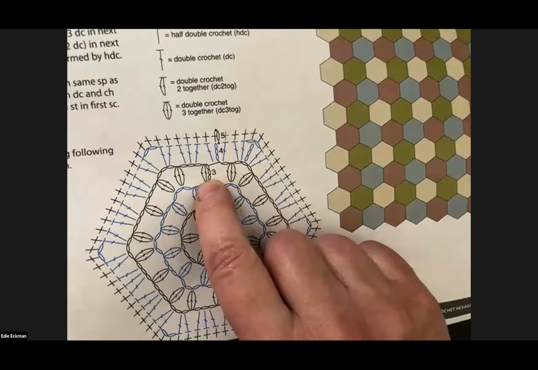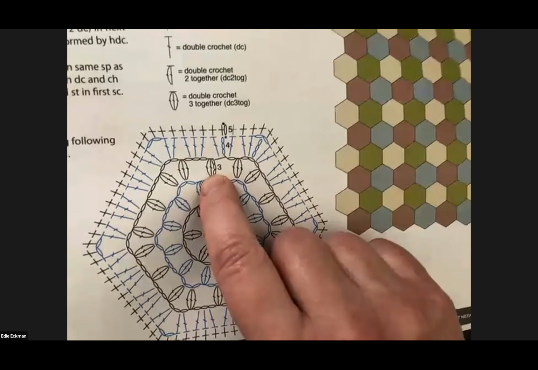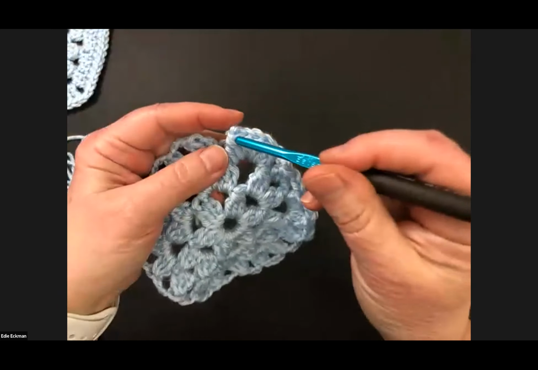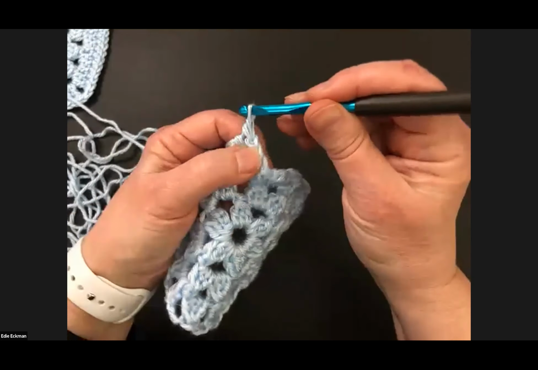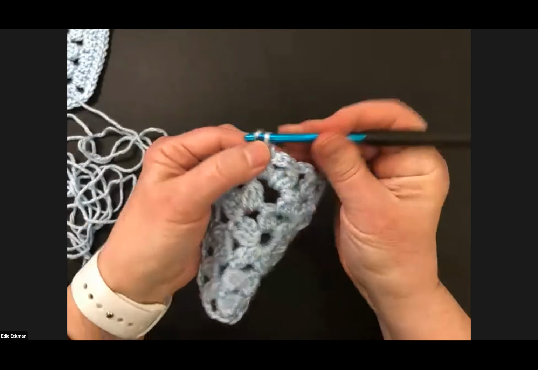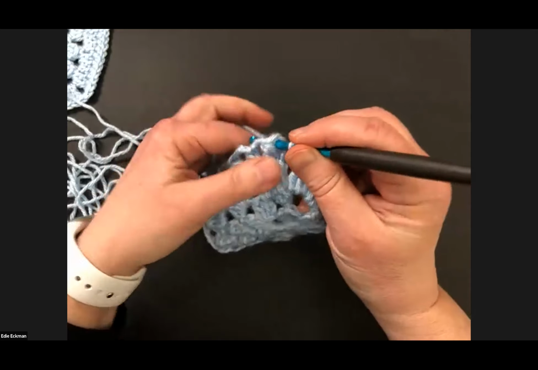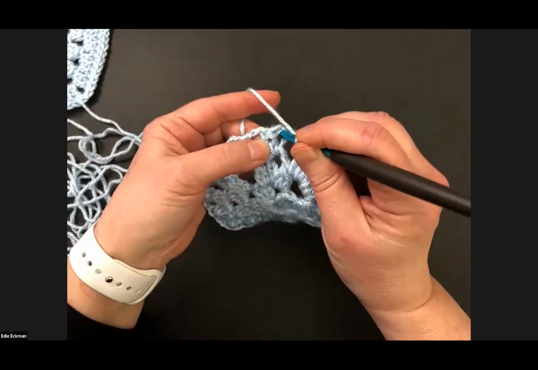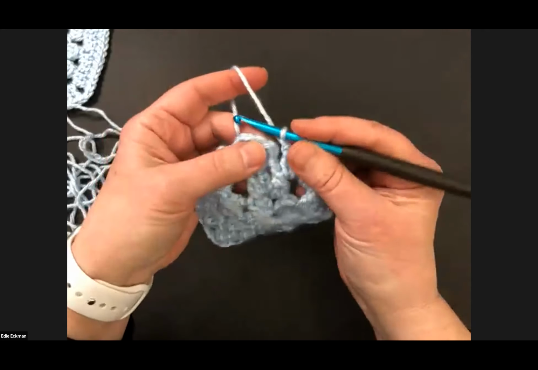Can you see that chain 3 is acting like a double crochet? So you would never want to put your hook under that chain 3 because that would just pull it out too far. You're just going to want to put it in the top of the cluster.